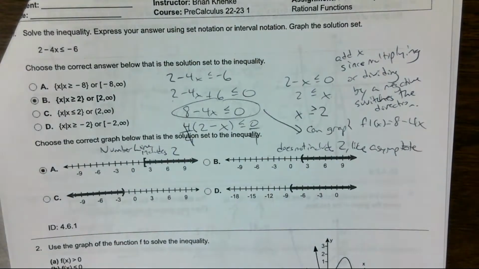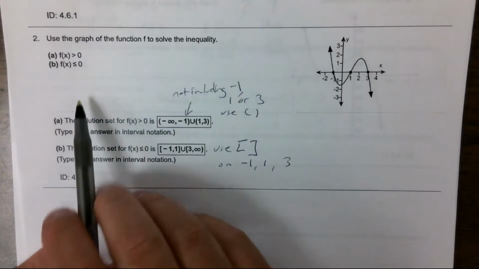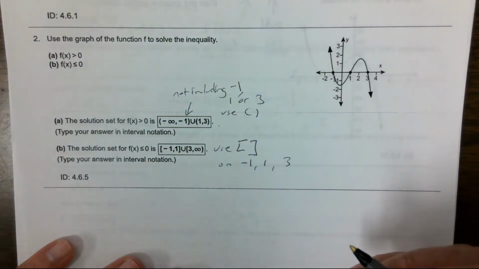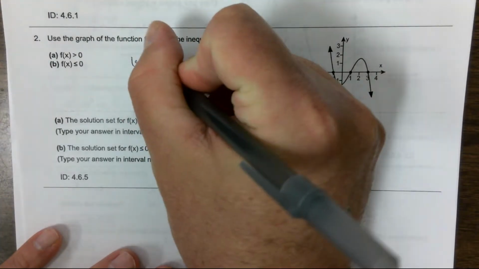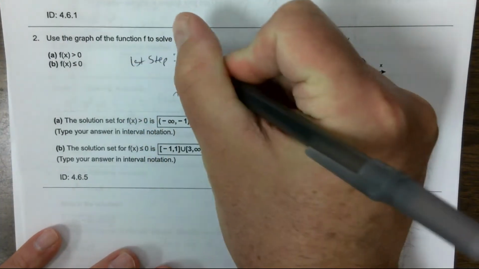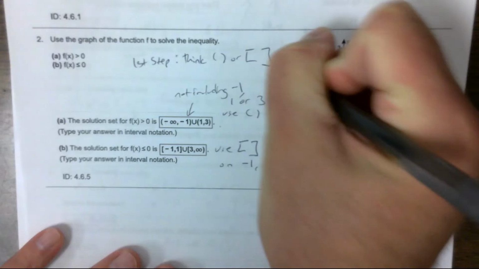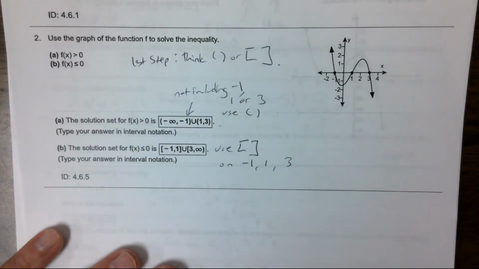Okay, so now moving on to this one. When it wants greater than, you're going to have parentheses. So if you're looking at the problems, the first step would be to think, is it going to be parentheses or brackets? Always do that, because you're going to be frustrated if you choose the wrong one. You may have the right numbers, but use the wrong symbol.